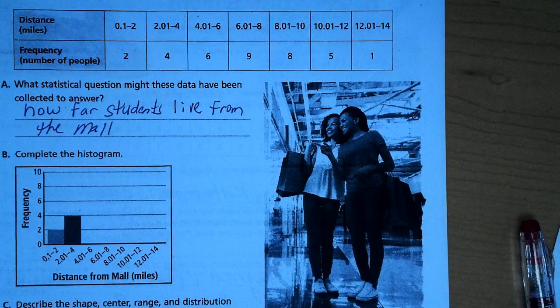I like that they have like a picture. Maybe a picture of the shopping mall. Yep. Makes me wanna go.